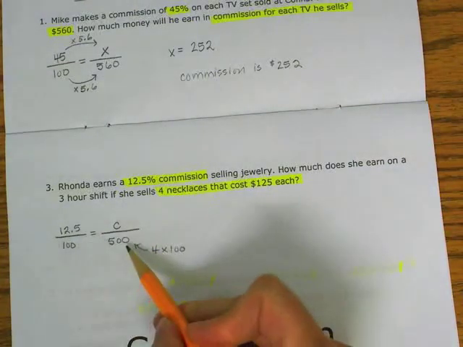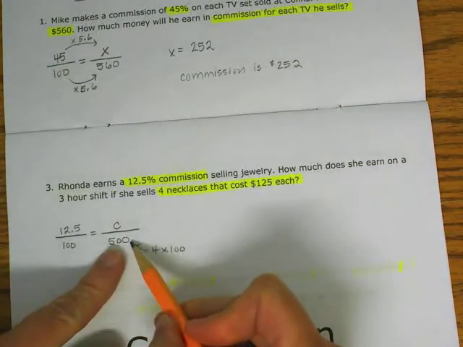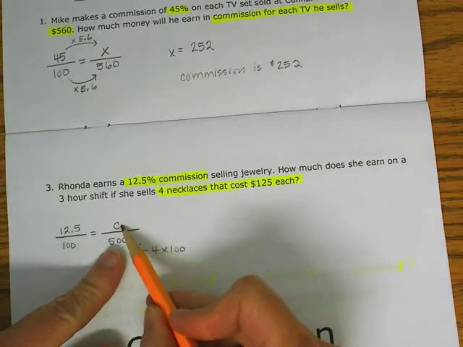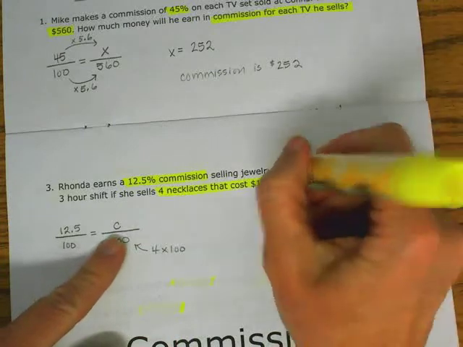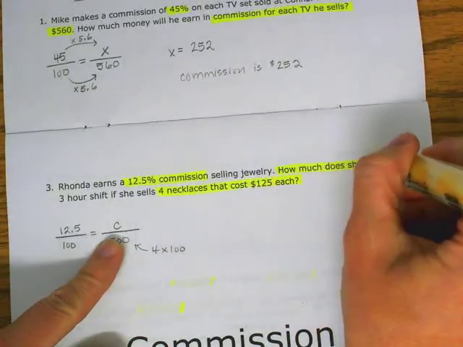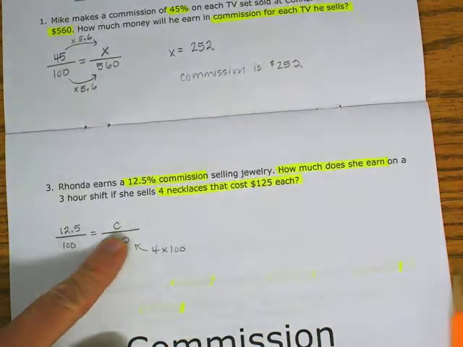I put $500 here as the total amount in sales, and the missing information is the commission. When it says how much does she earn, that's the commission part.